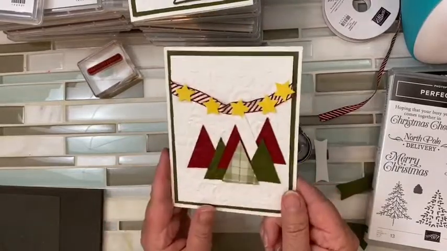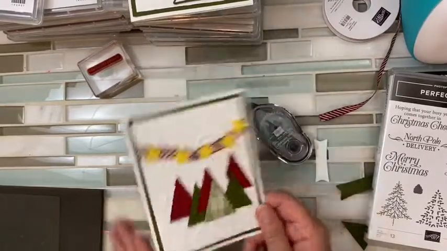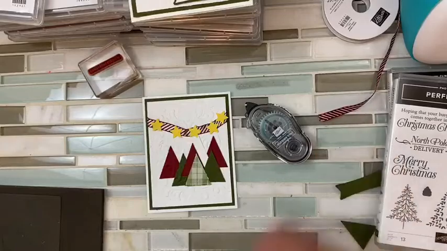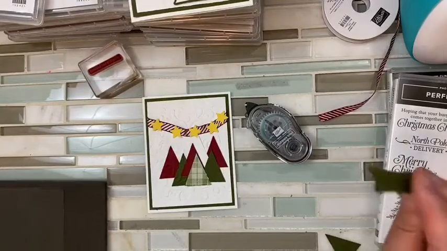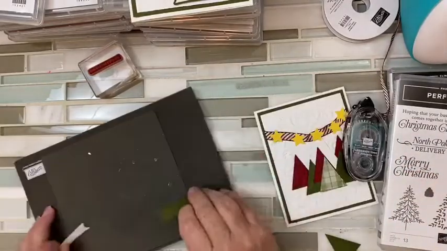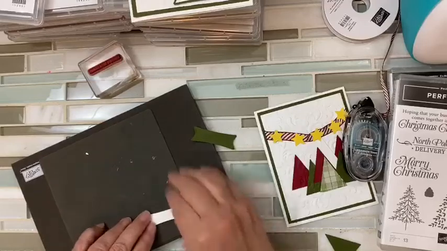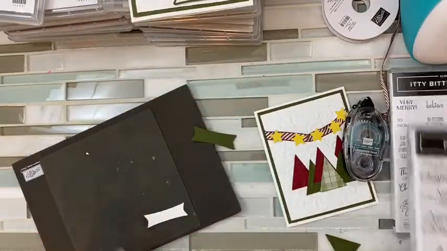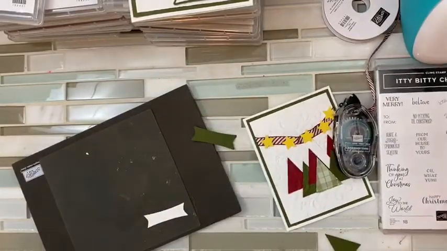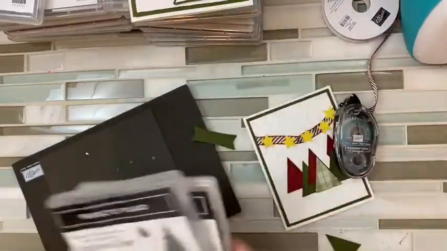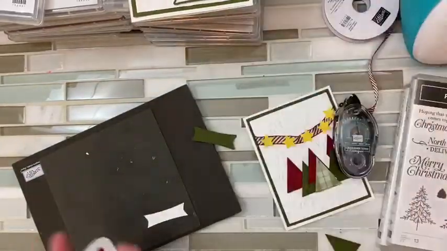So there's my trees, right? And now I have my sentiment and a shadow layer. And I used Happy Holidays from the Itty Bitty Christmas, right? And some cherry cobbler.